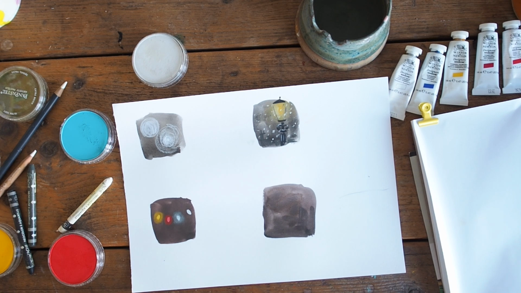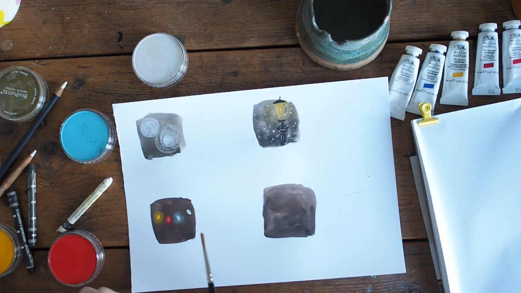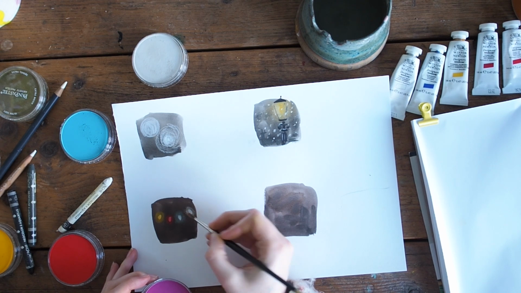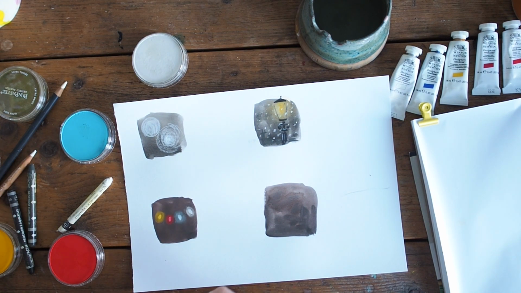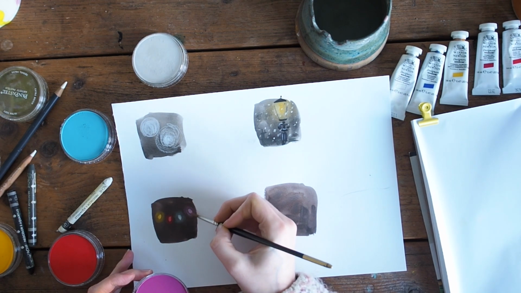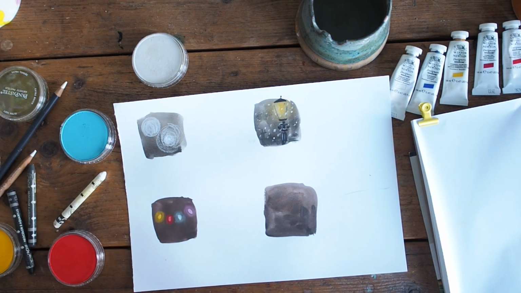The blue's not quite working, but the yellow and the red have. Got this one as well I haven't used yet, which is a kind of magenta. So let's try that. I think maybe we'll get a pink. Let's see. I put a bit of this white on first to give it a bit of a glow. Then do the magenta. And that's got a nice glow. They feel like glowy Christmas lights.